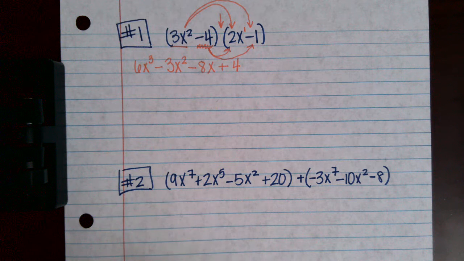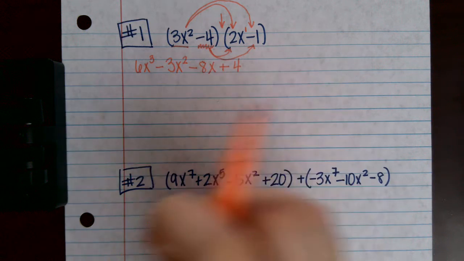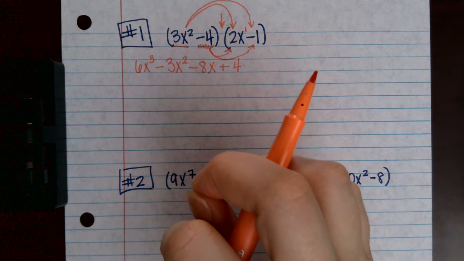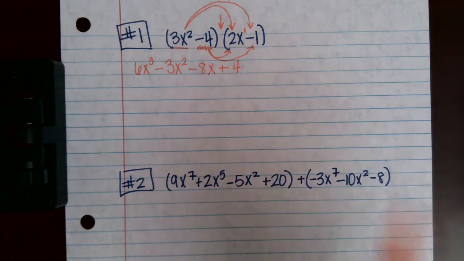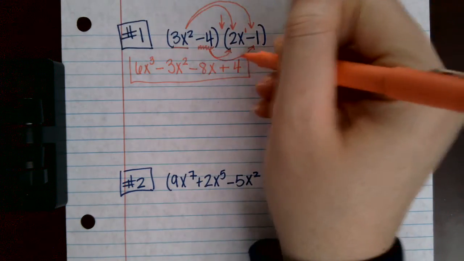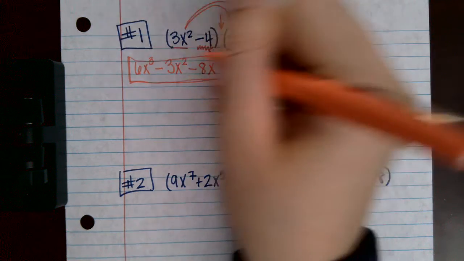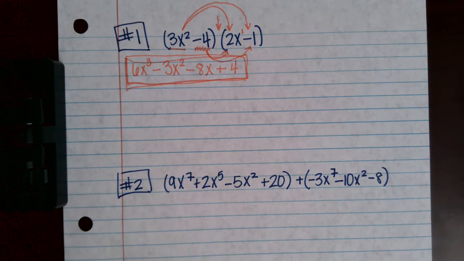So now I just want to make sure that my answer is in standard form and I have no like terms. So in standard form, I have exponents highest to lowest. So 3, 2, 1, none, which is good. And then I do not have any like terms because none of these have the same exponent. So this is my answer. And so that was the distributive method with the arrows.